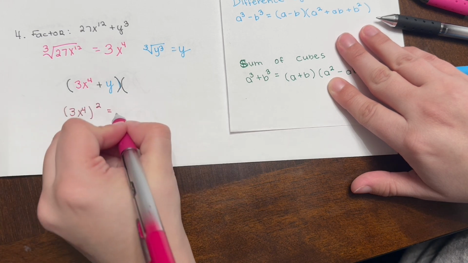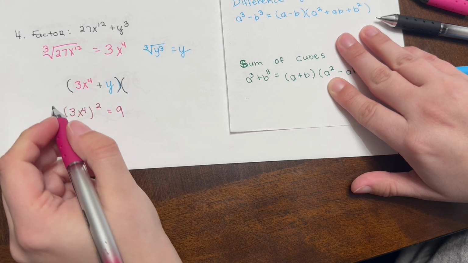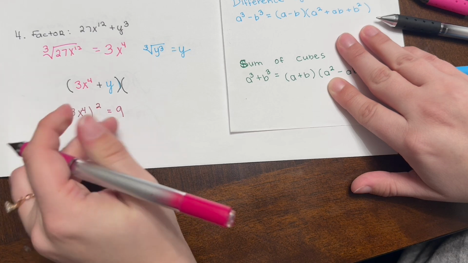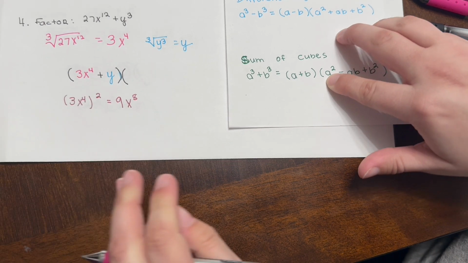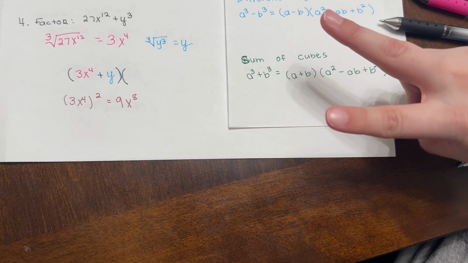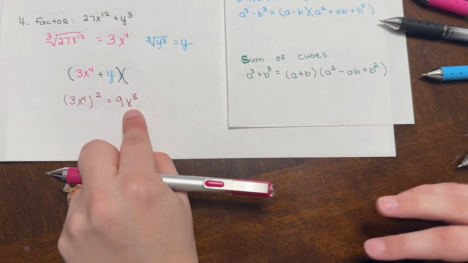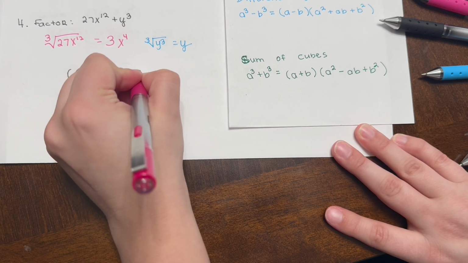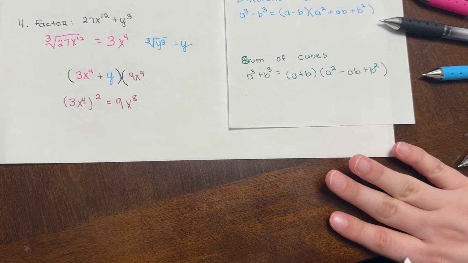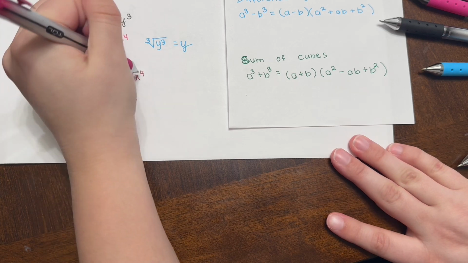So 3 times 3 gives us 9. And if we had x to the fourth times x to the fourth, that would give us x to the eighth, because we would have 4 x's twice. That would give us 8 x's. All right, so that's going to be the first term, 9x to the eighth.